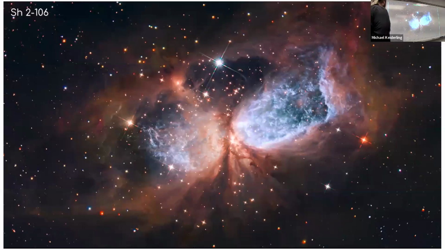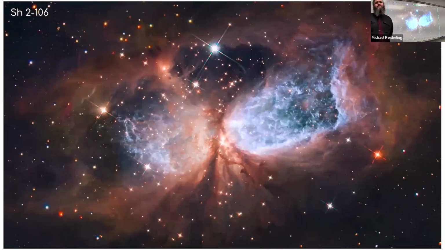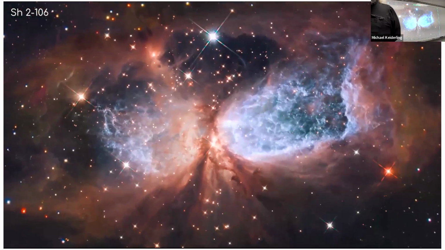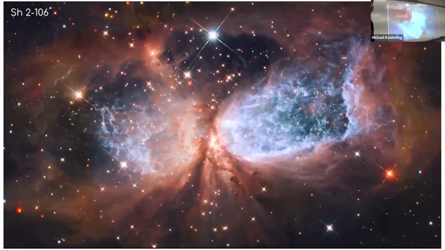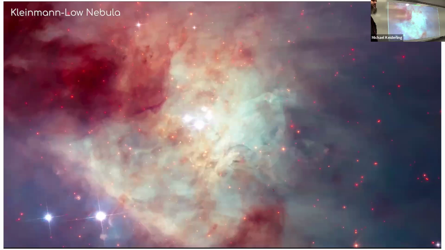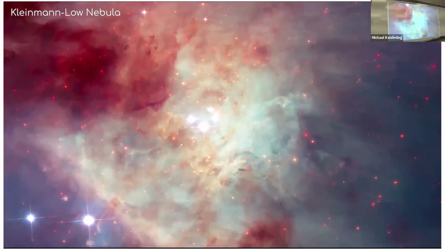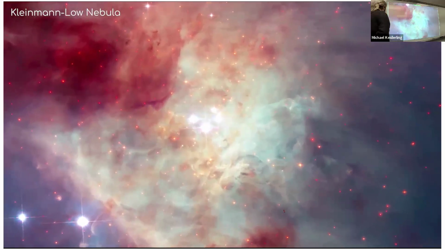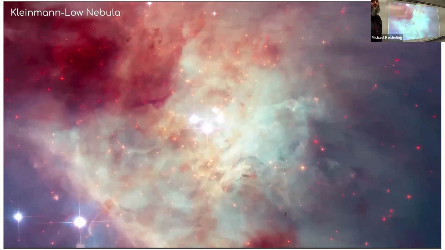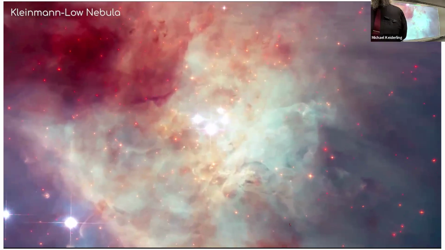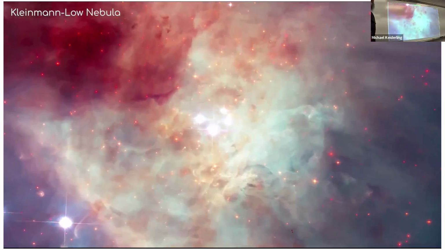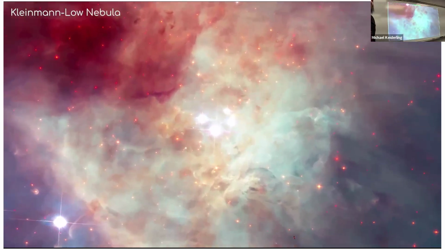H2 regions, which are a specific type of nebula, are known as stellar nurseries. These massive clouds can collapse and coalesce, and when they do, they form stars. A single nebula can contain enough mass to create hundreds to thousands of stars, and it is actually these newly formed stars that light up the gas in a nebula.